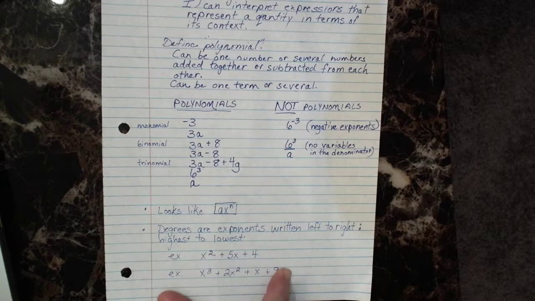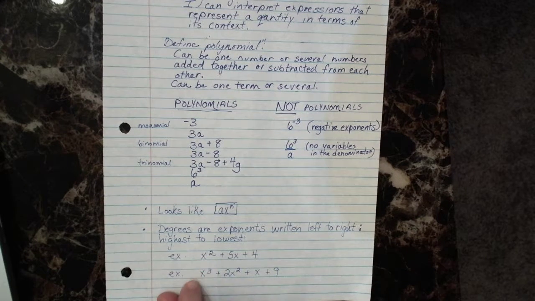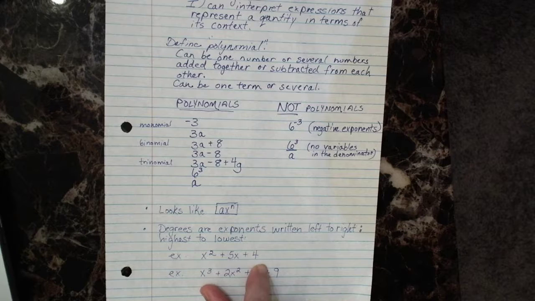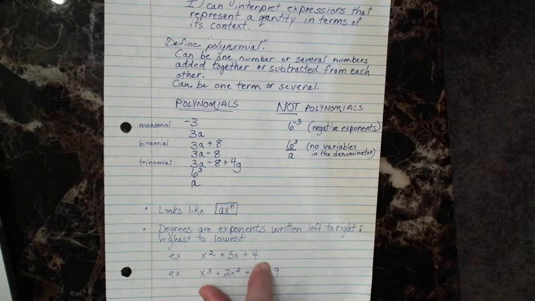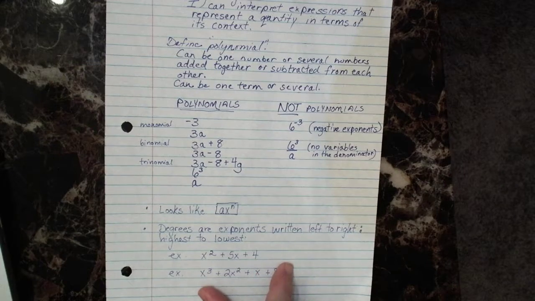And in this example, if you have x to the third, you would write the polynomial in this order because x to the third is a higher exponent than x squared, which is higher than x to the 1 and then the constant.